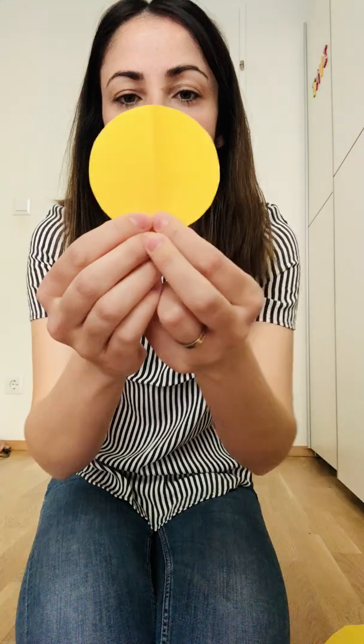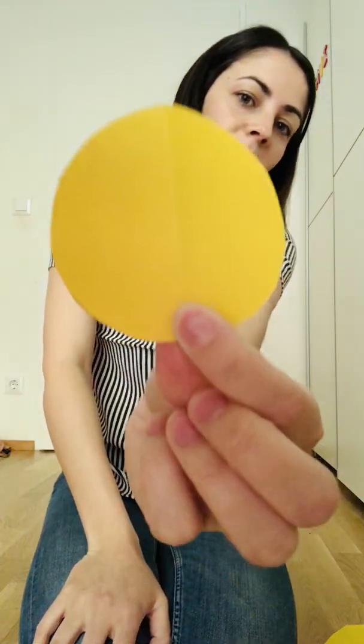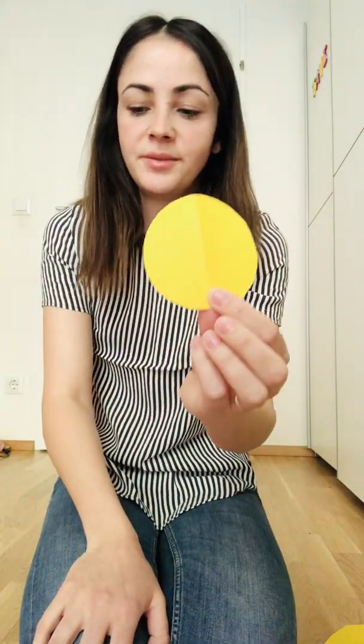I have another thing. It's another shape. It's a circle. But my circle is symmetric. If I fold it in two, I can have two halves that are exactly the same. That means that my circle is symmetric.